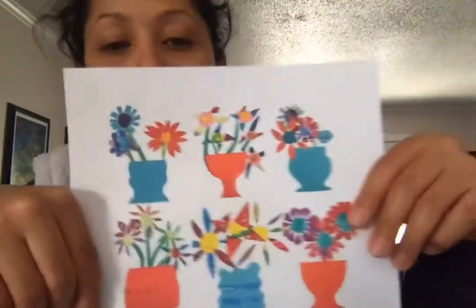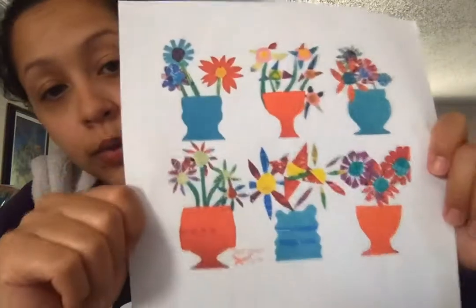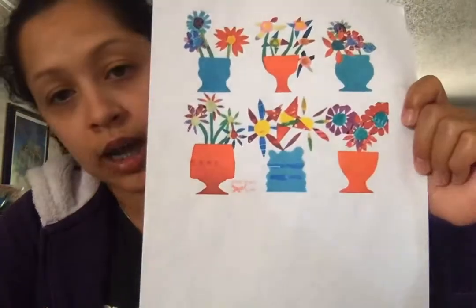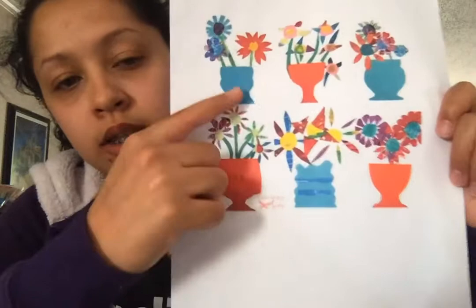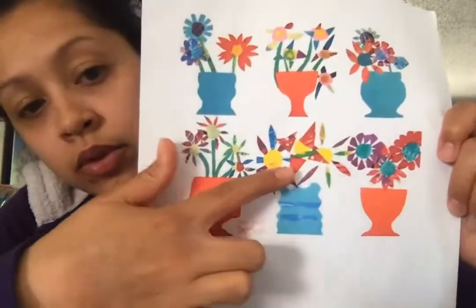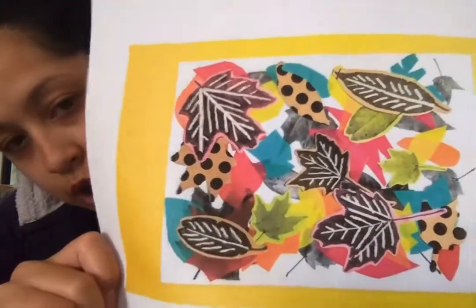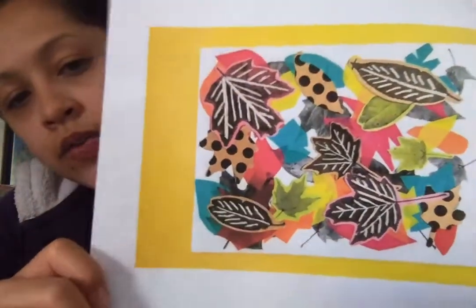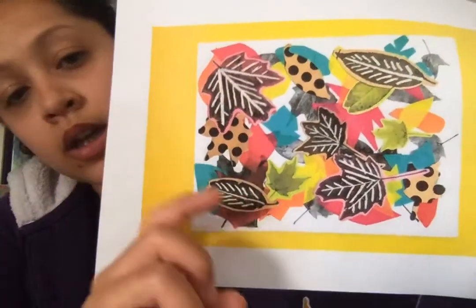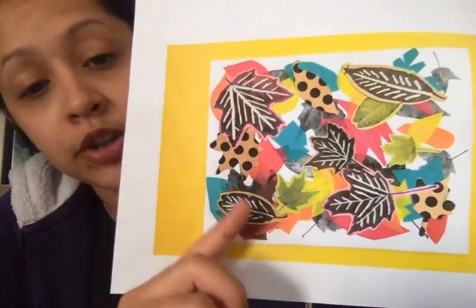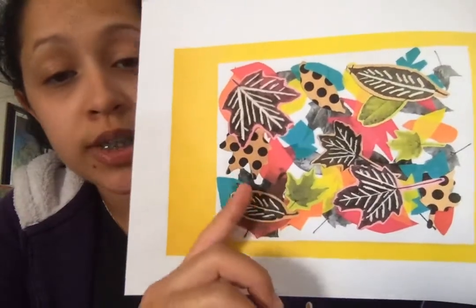Here's some other examples. So this is a little bit more on the realistic scale. So the other two that we looked at were a little bit more abstract. These are all asymmetrical, but they're little flowers. So that's nice. So you can do that. Here's a couple other examples that are a little bit more abstract here. So this student decided to take some leaves and some paper and cut out pieces of paper in the shape of leaves, do some leaf stamps, and collage that on. So this is another example of asymmetry.